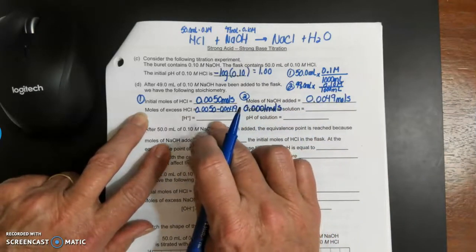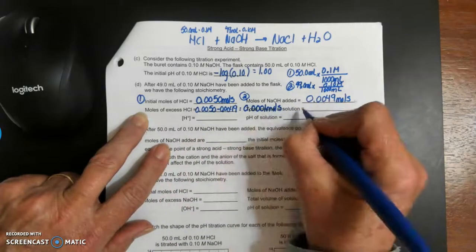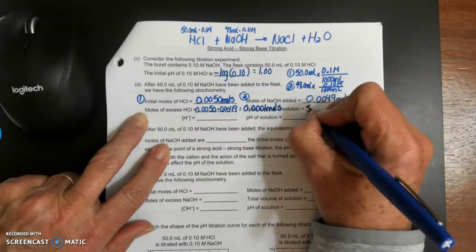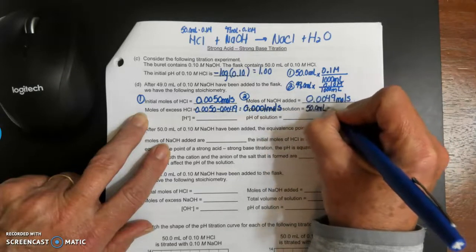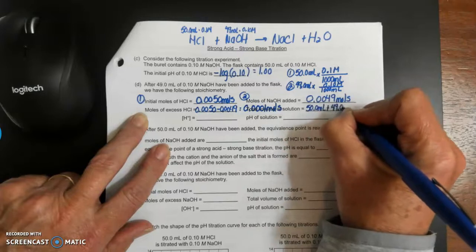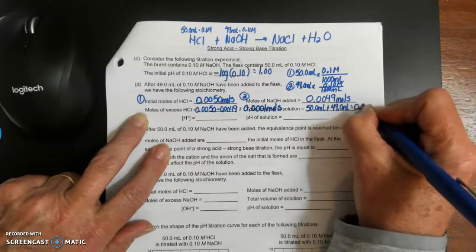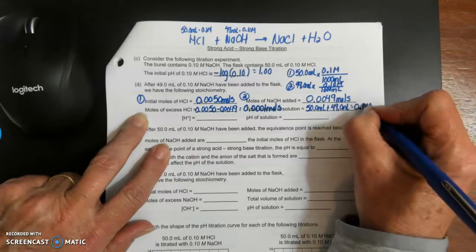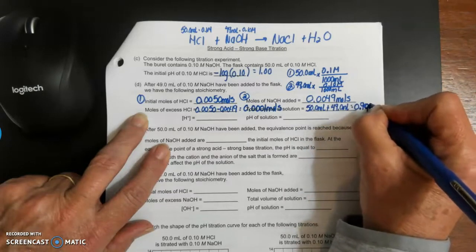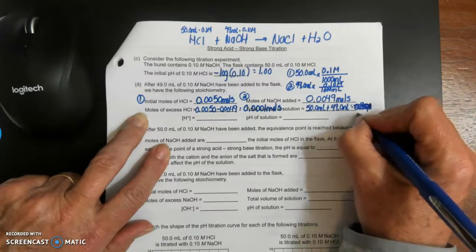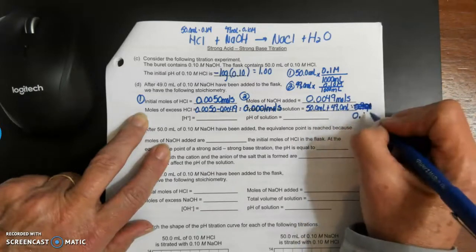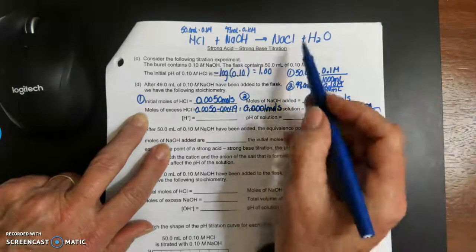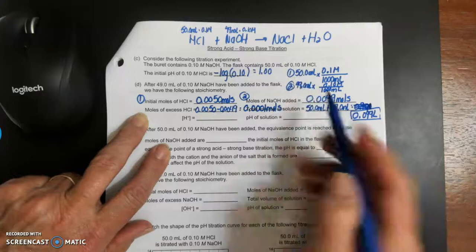So what that means is, how many liters of solution do I have? I've got 50 milliliters plus 49 milliliters, or 0.099 liters, because I've added 50 of this and 49 of this of solution.